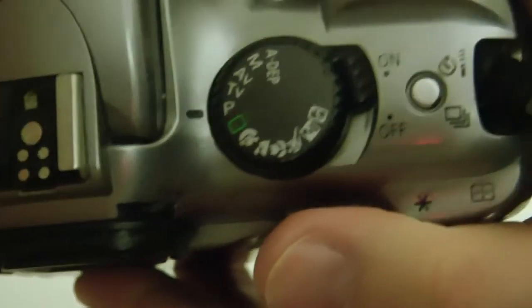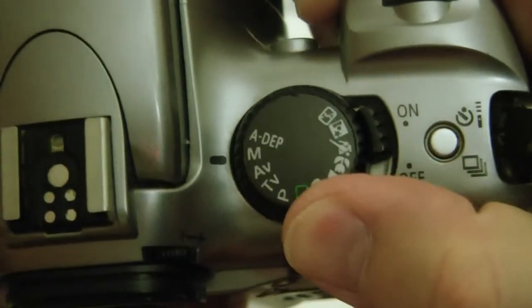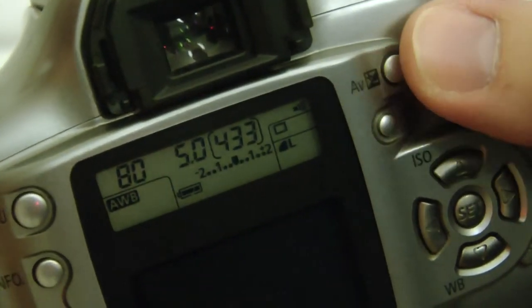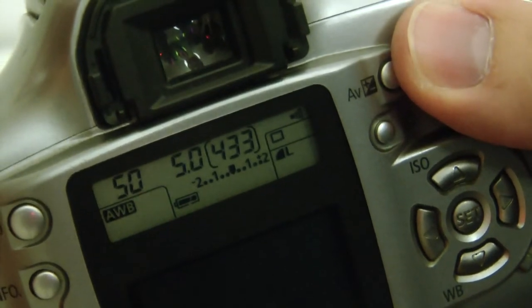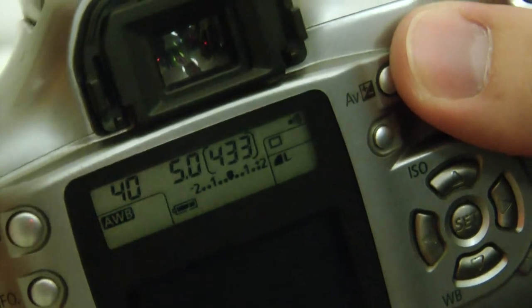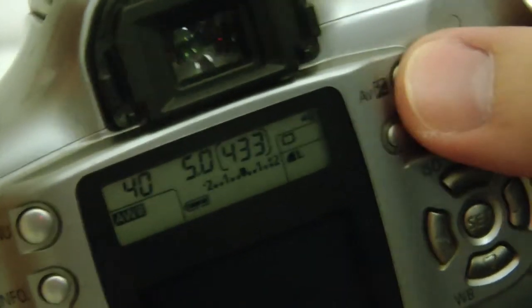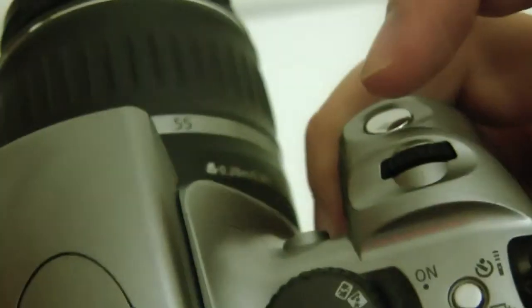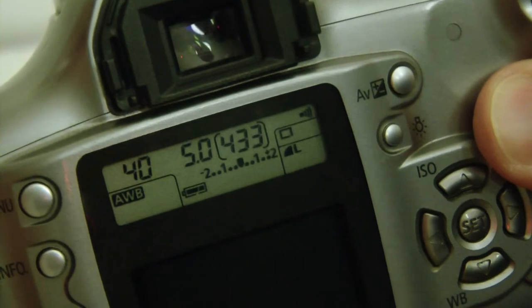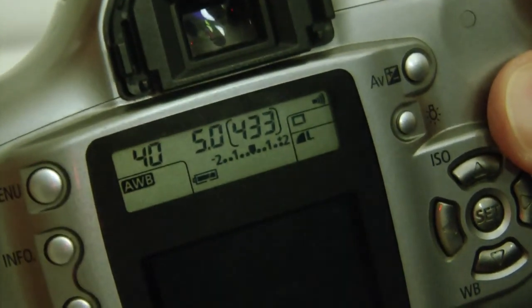So what I'm going to do now is turn to manual, the M. So this is how you change your aperture, and this is how you change your exposure time. It's all done by pressing this button here, and turning this dial over here. So now you have set the identical settings as the computer worked out. So basically now you can start shooting.